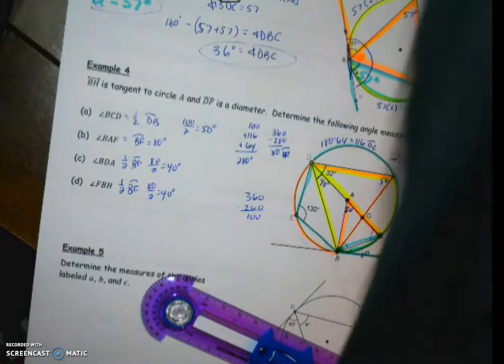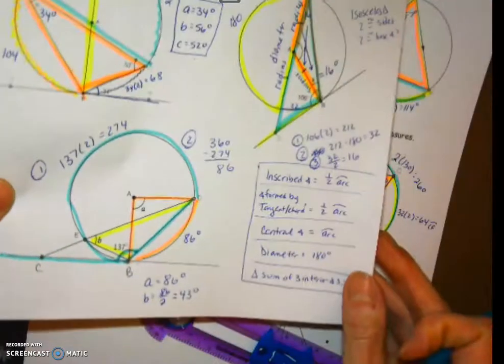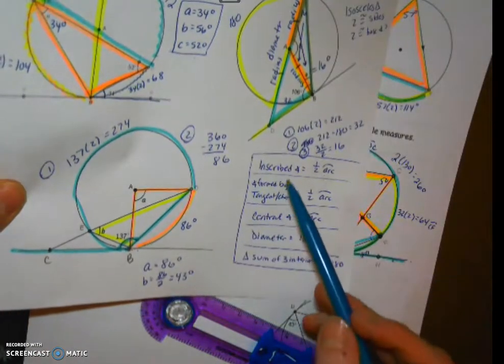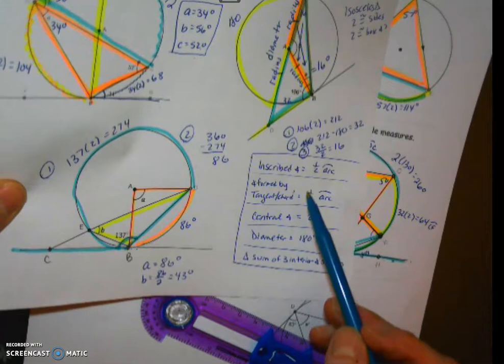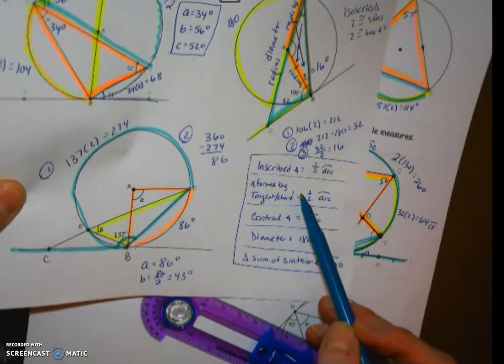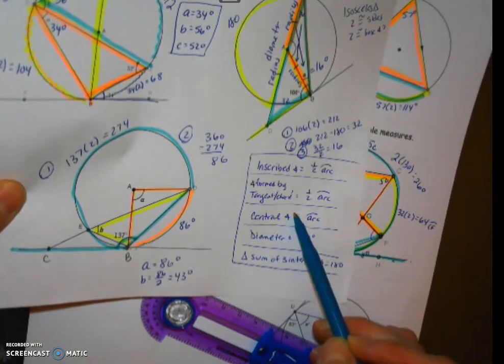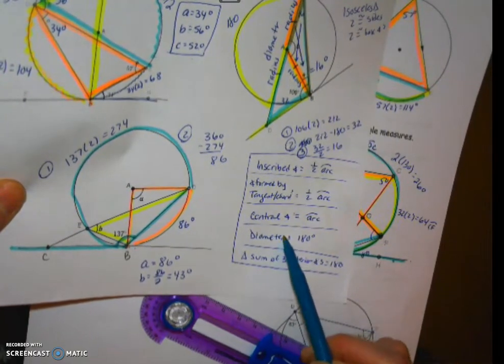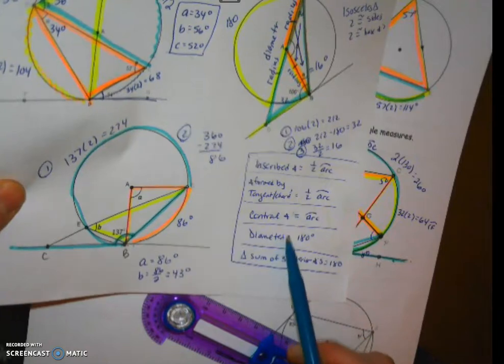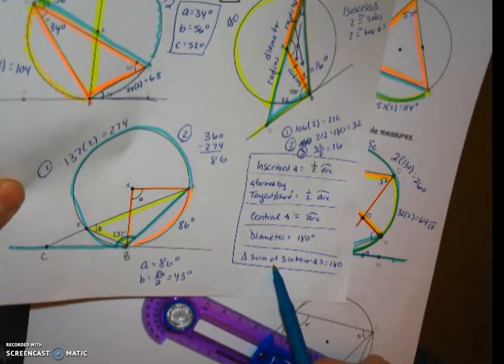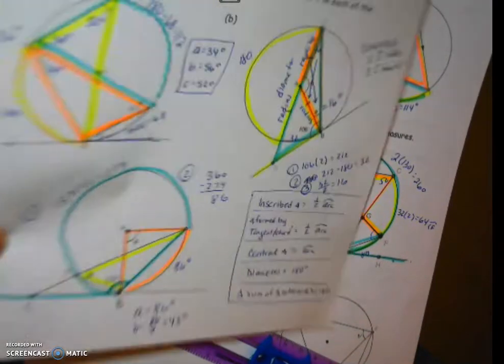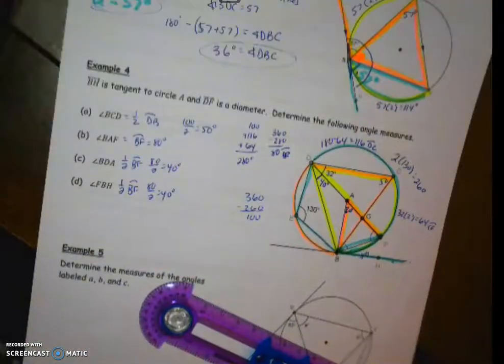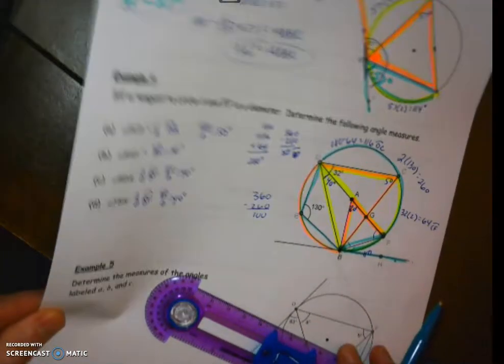So you can always go back to the previous page and look at all that information that I had written down, right? Inscribed angles are half the arc, angles formed by tangents and chords are half the arc, central angles are equal to the arc, diameters form two semicircles, 180 degrees, and the sum of the three interior angles of any triangle is 180 degrees. So you can always go back to that information. And we'll go on to example number 5.